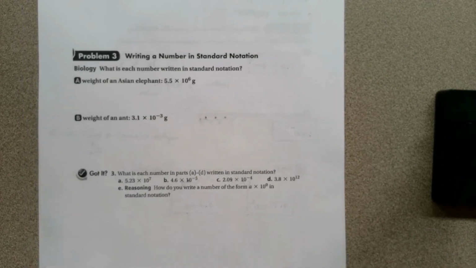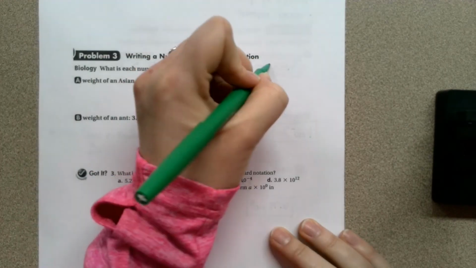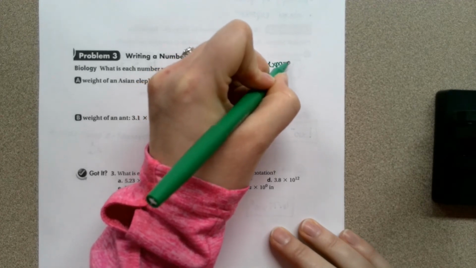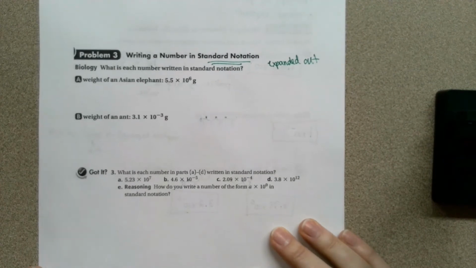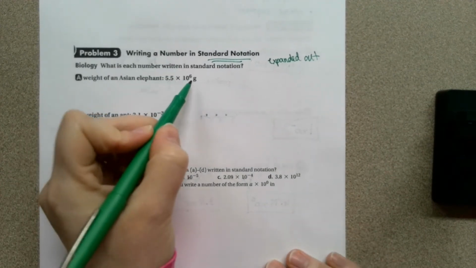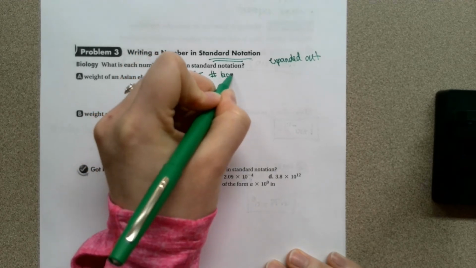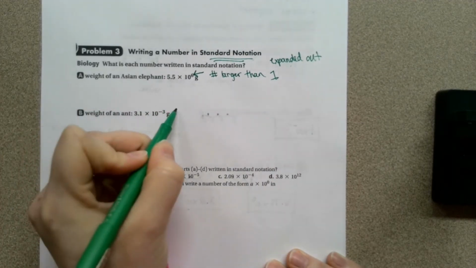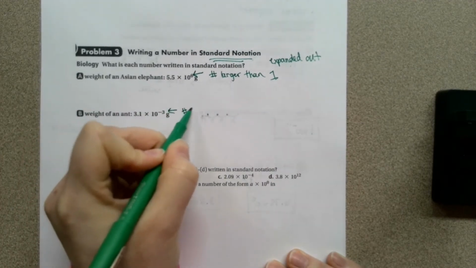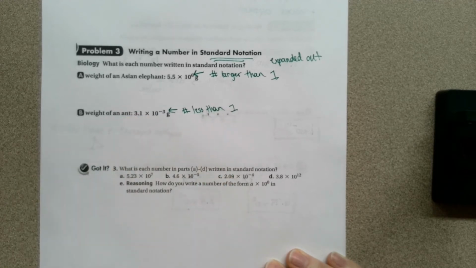Then at times we'll also have to do the opposite, where we're writing a number in standard notation. Standard notation is just the typical way that you see numbers written, when they are expanded out, and you can read their value just as is. Again, this positive exponent represents a number larger than 1. This negative exponent represents a number less than 1, or a small valued number.